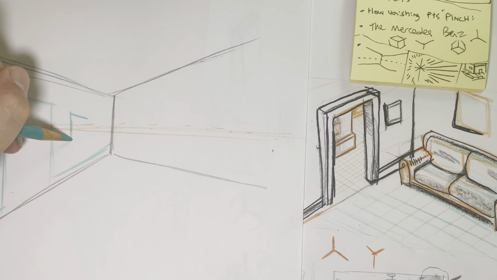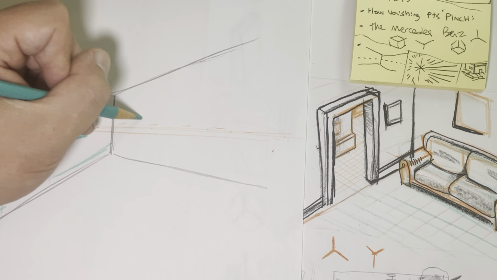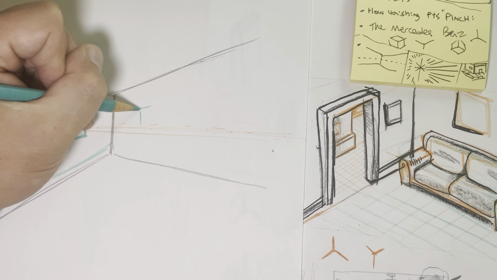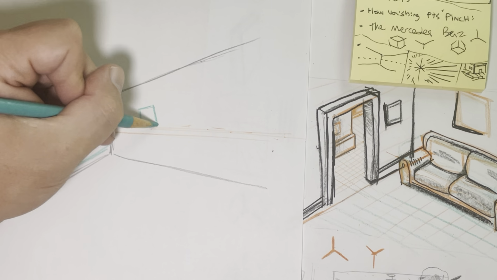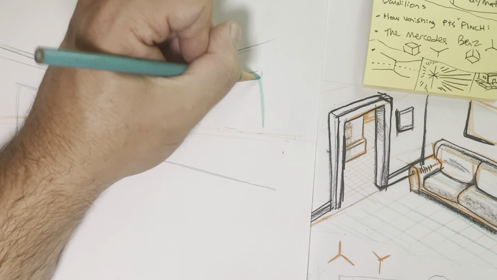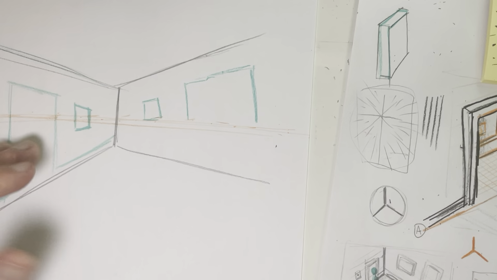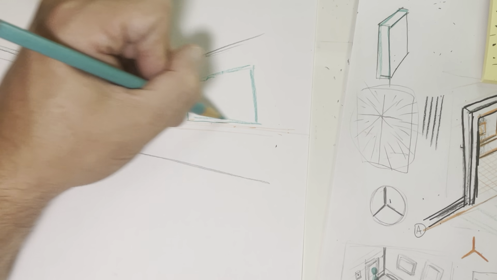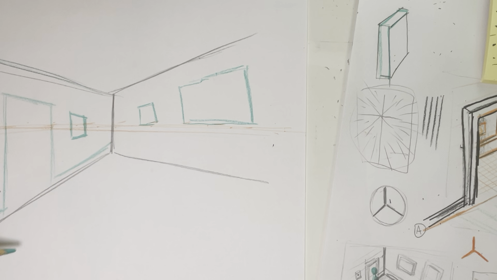Here's one like that. So it's not really that scary or complex or anything like that. Although the couch is going to be a little weird. So here's one thing, and then here's the window. It looks like I'm on the guideline, so that's fine.